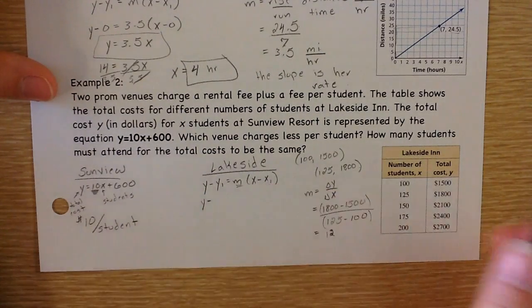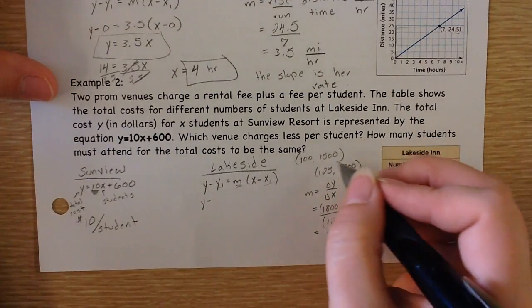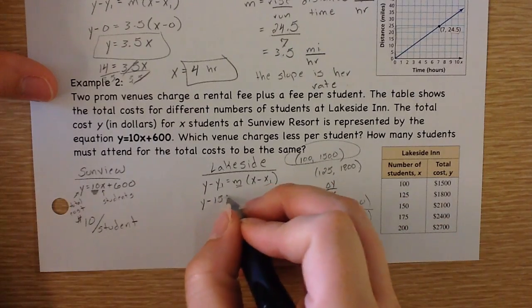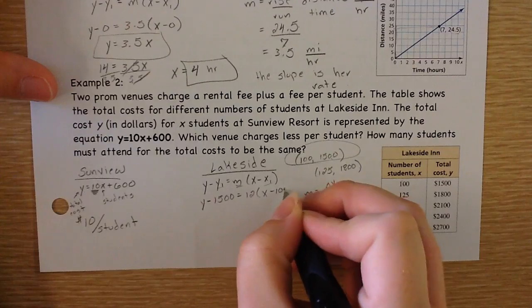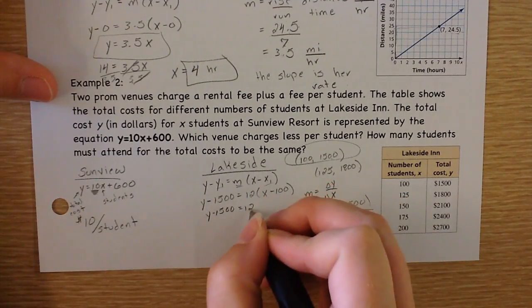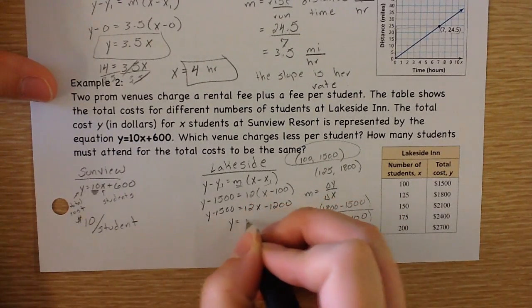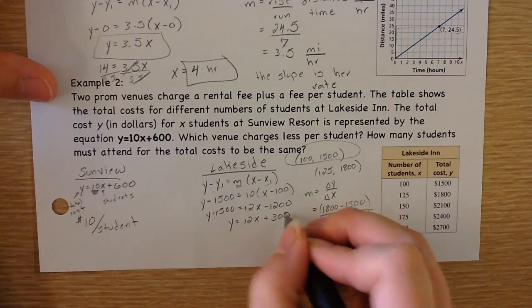Okay. So y minus, and now we use one of these 2 points for our x1, y1. So y minus, let's use this point. So that's my y minus 1500. 12 is my slope, x minus 100. Okay, y minus 1500 equals 12x minus 1200. Add the 1500 to the other side, plus 300.